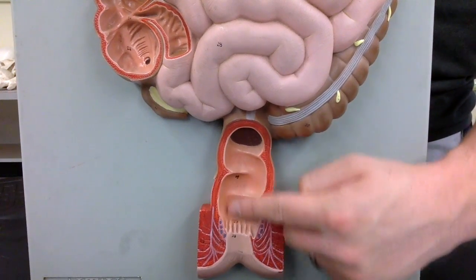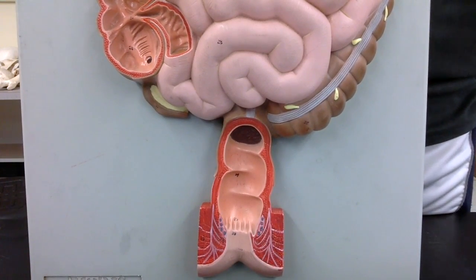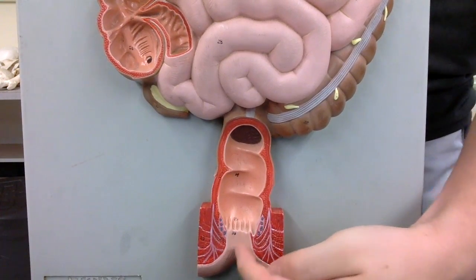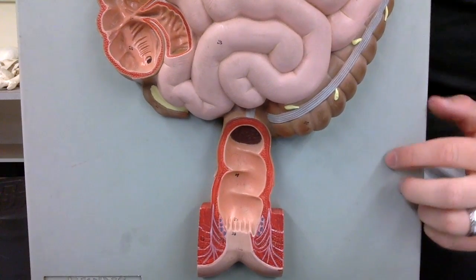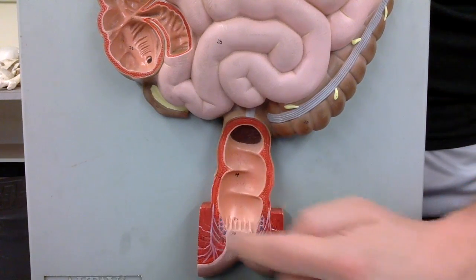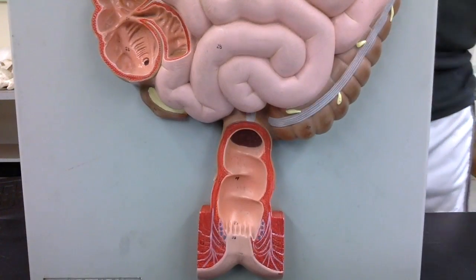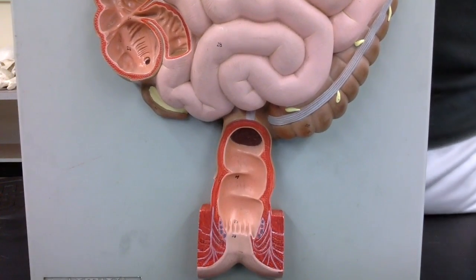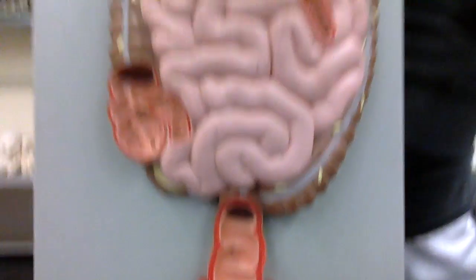This is a pouch that expands and tells your brain it's go time to go poop. Okay. The opening to the outside world is the anus. And then the muscles right here are the internal anal sphincter, and the external anal sphincter is out there. Now for those, internal is involuntary, external is voluntary. So you can hold it to an extent.